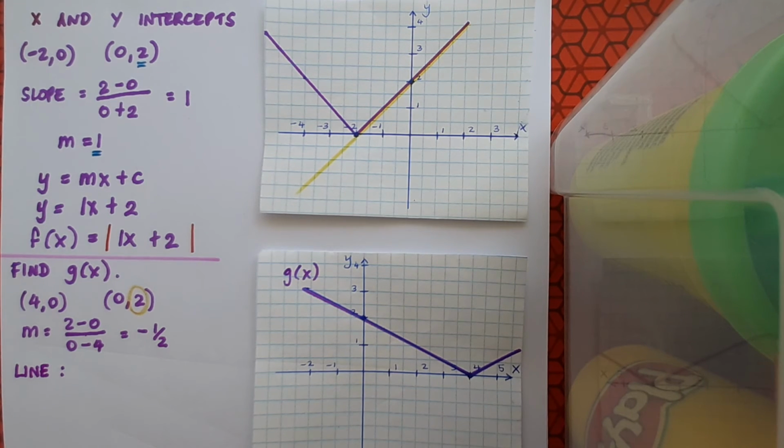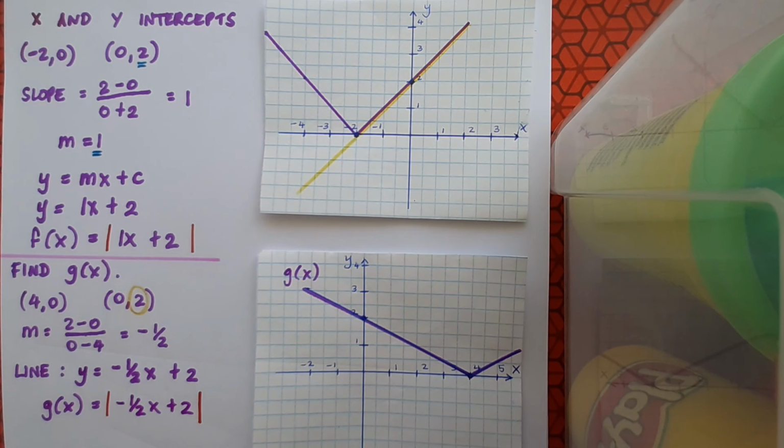So if I was just making the equation of this line then, it would be y equals minus 1/2 x plus 2. But it's not just a line that I have, it's a modular function. So it doesn't continue on in a straight line once it gets to the x-intercept. It bounces back up to stay in the positive region. So remember, all I have to do is put the absolute value lines around the equation of this line, and that then gives me the modular function's equation. So in this case, I could write g of x as the absolute value of minus 1/2 x plus 2.